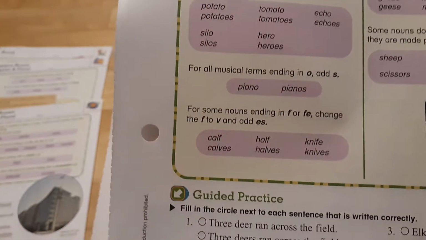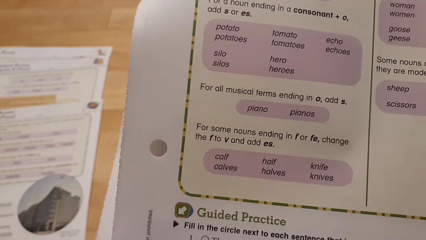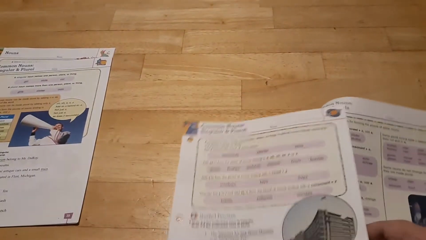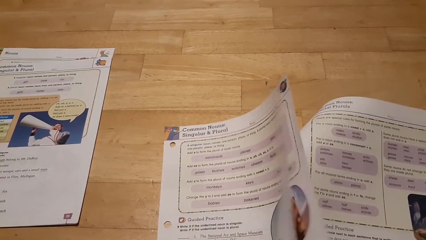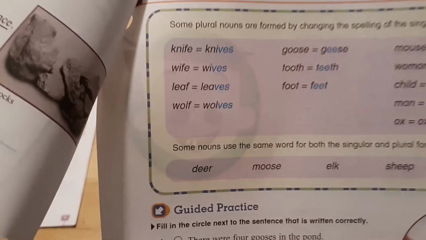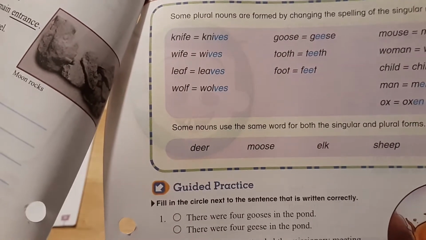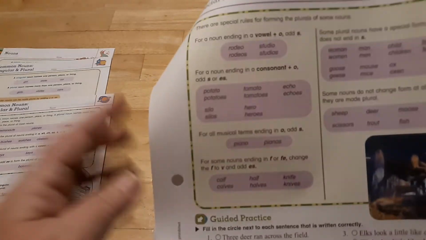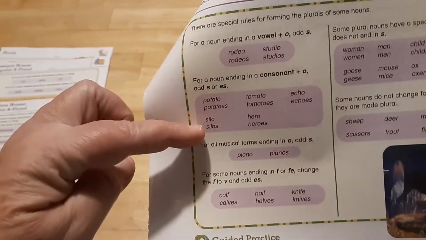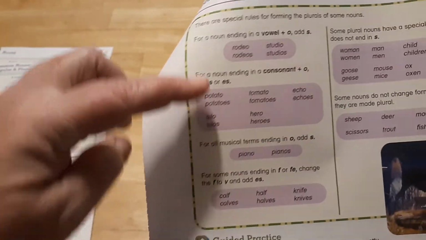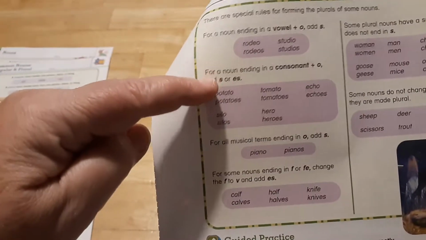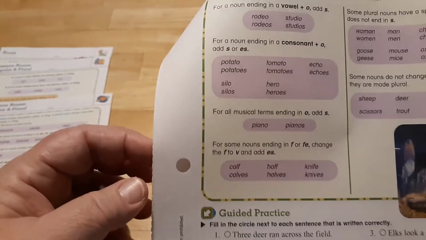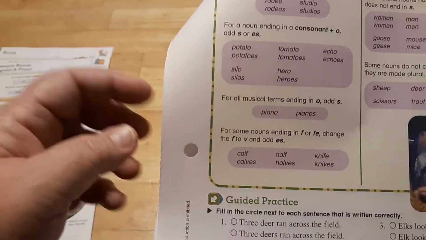This rule here where you're changing the F to the V's, I did see that in a previous grade level, where you change the F to a V and add ES. That is grade 4. So far the 5th grade level only has the O ending in a vowel plus an O, or a consonant and an O. Musical terms.